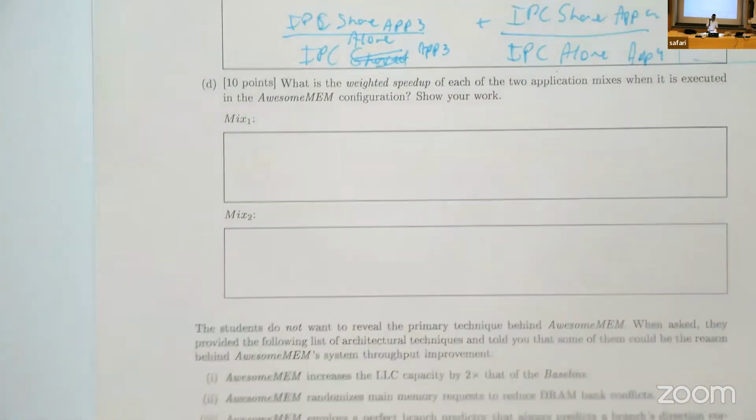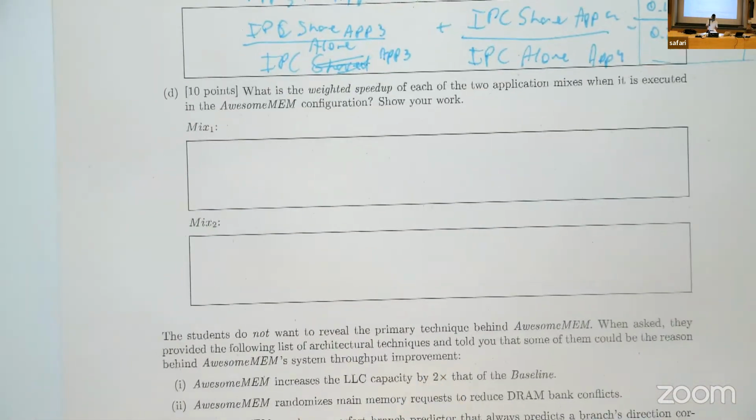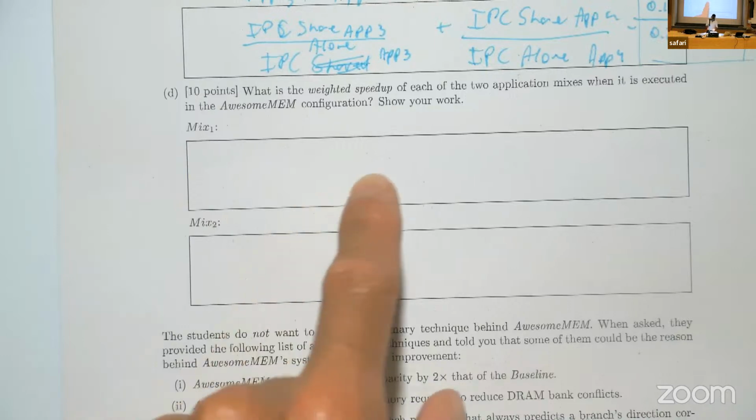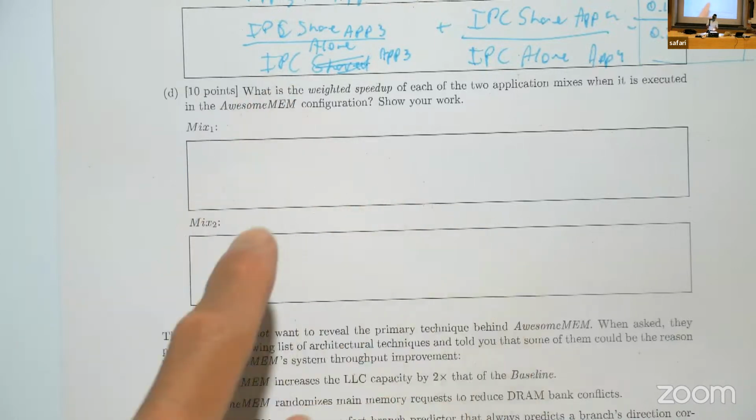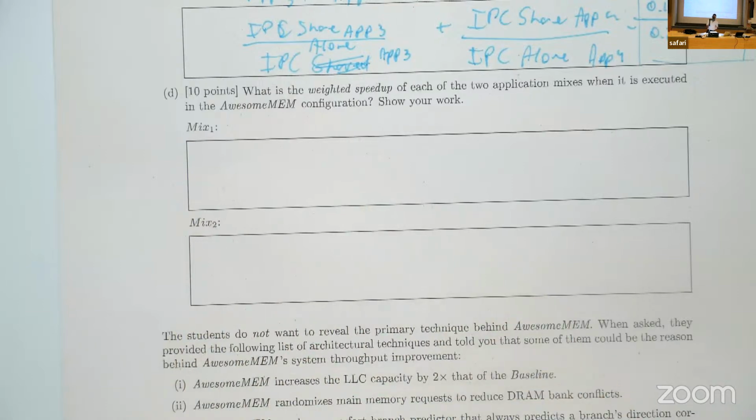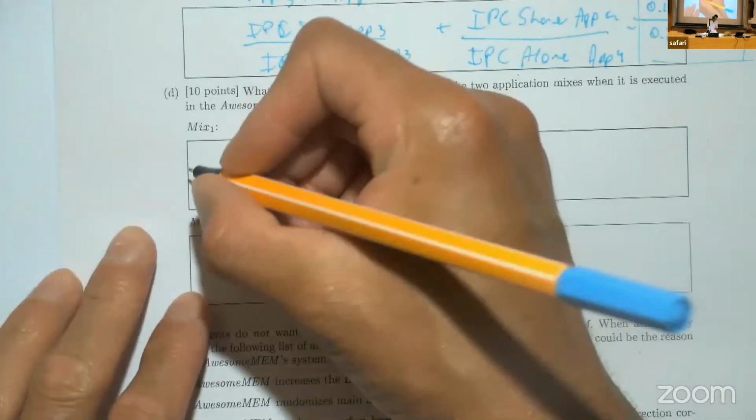Okay, this question D was also one that people got wrong last year. Now it's asking you to calculate the weighted speedup when the application mixes are running in the RowHammer configuration. So you do the same thing.